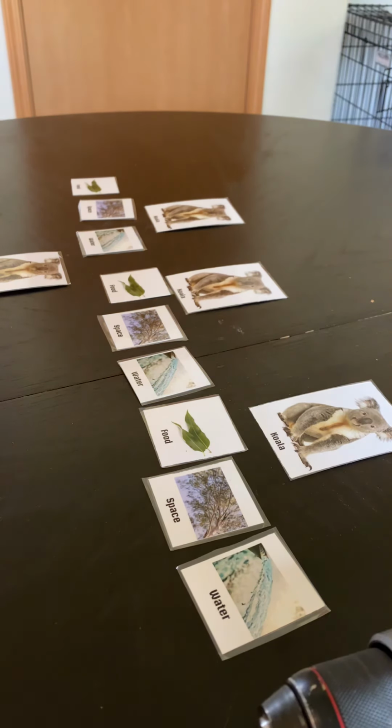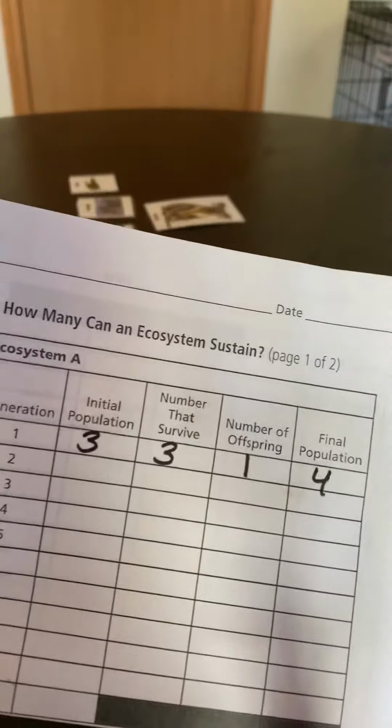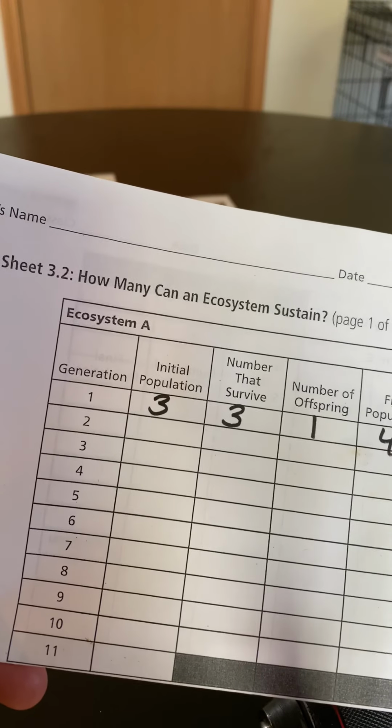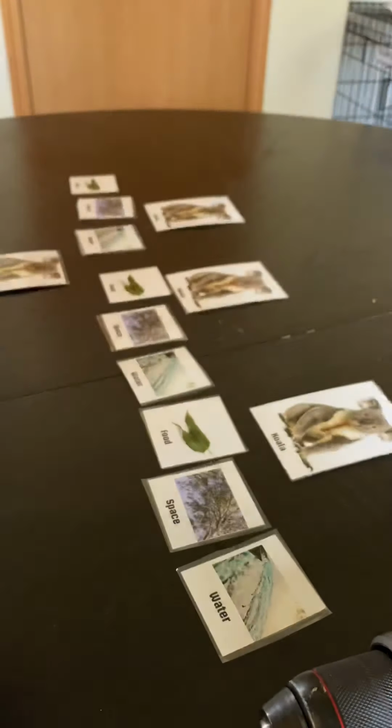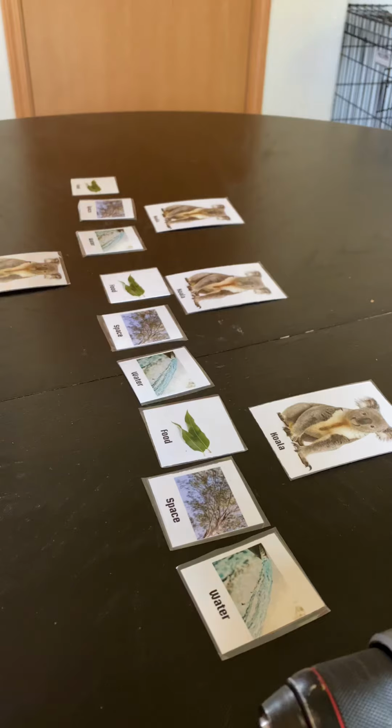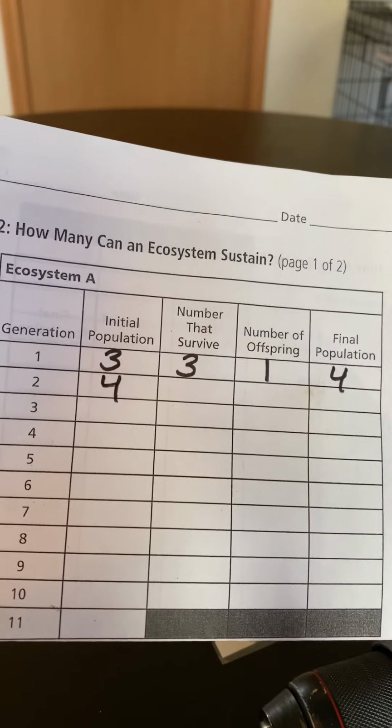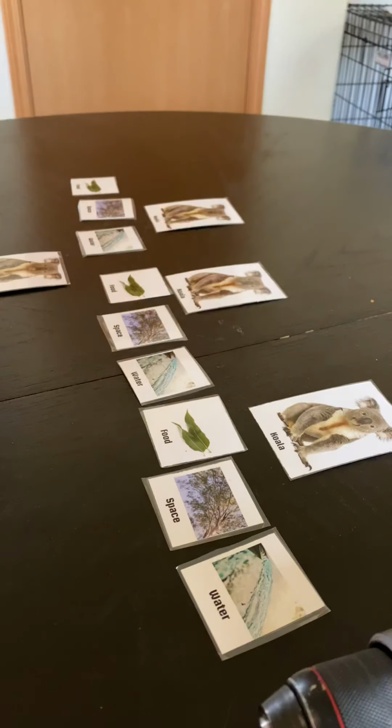Okay, so now when I go to my next generation, I'm now starting with how many koalas? I'm starting with 4. So my initial population is 4. And we're going to see if they survive. So I'm going to give this new koala a food card, a water card, and a space card.